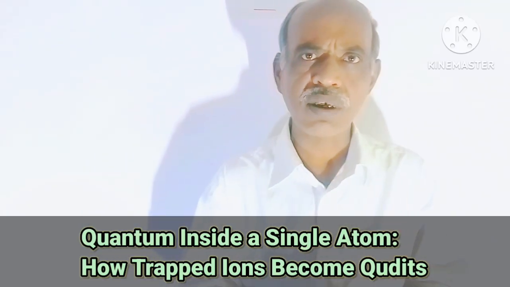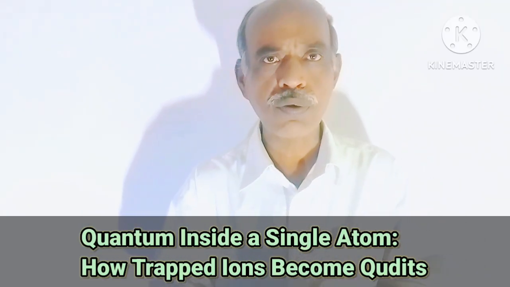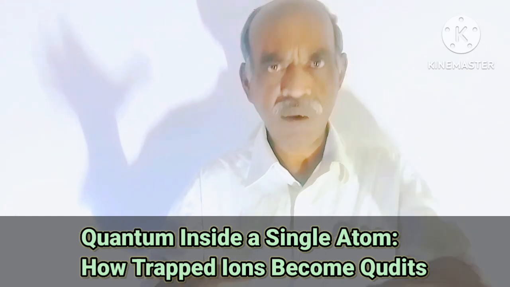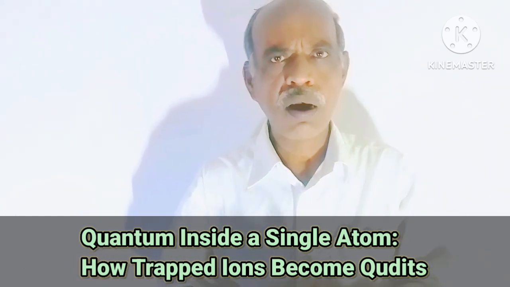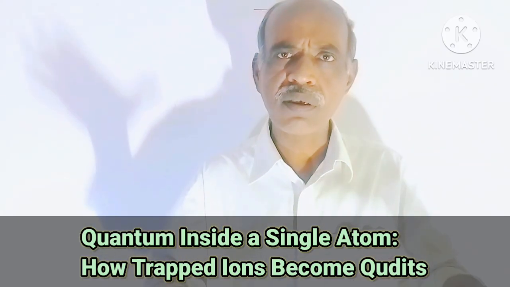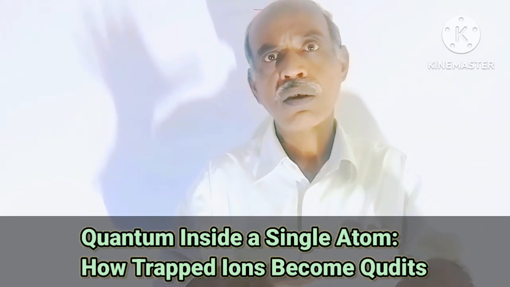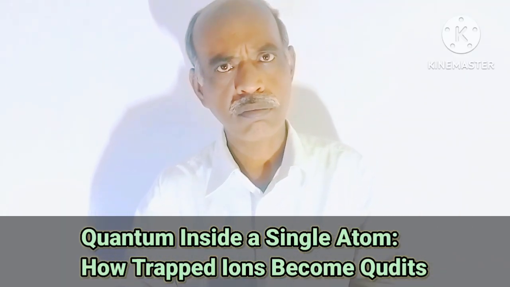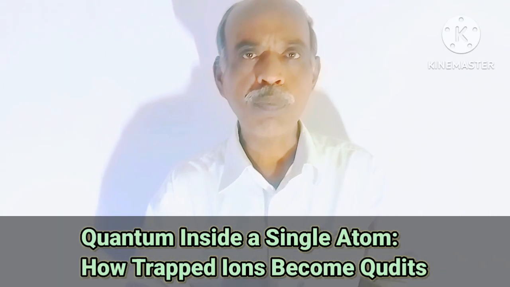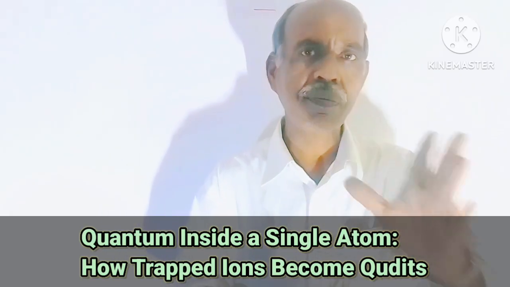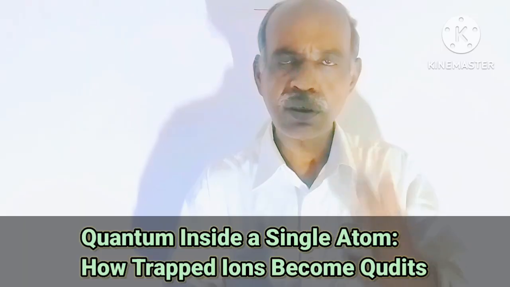Qubits are already existing, and you know that quantum computers exist at present, though you cannot find widespread use of them because so many problems are there. Quantum computers exist and use qubits, but to solve real-life problems, millions of qubits are required, and that is not practically possible at present. A qubit has only two states, 0 and 1.